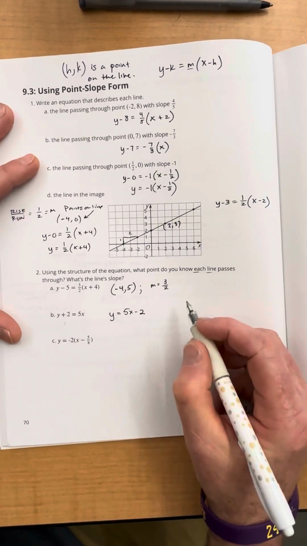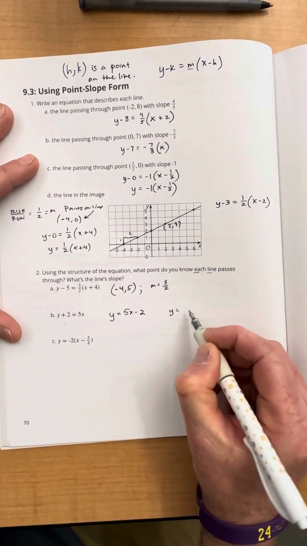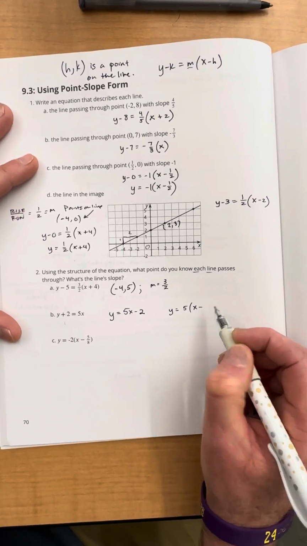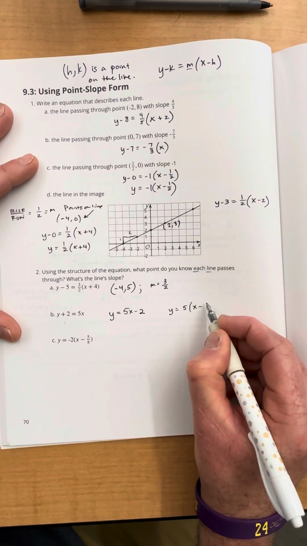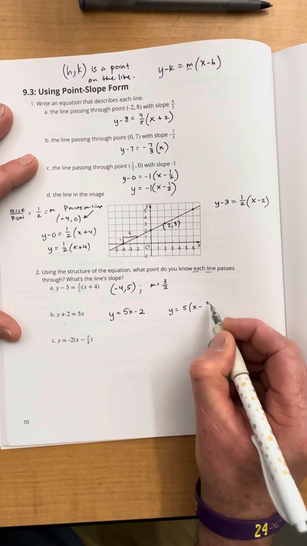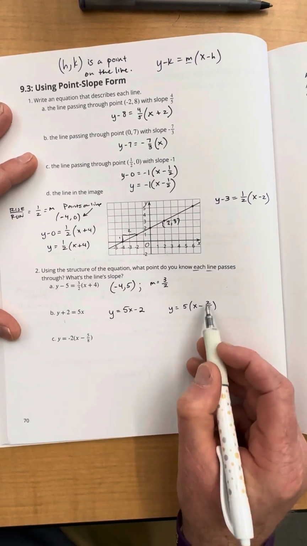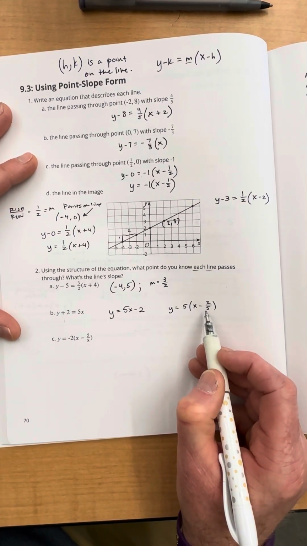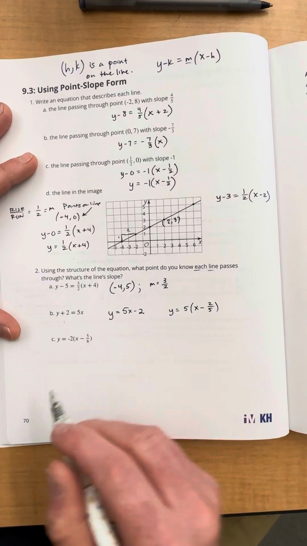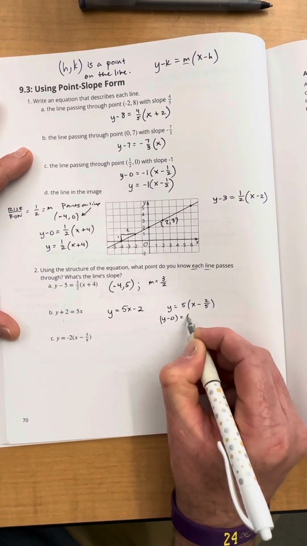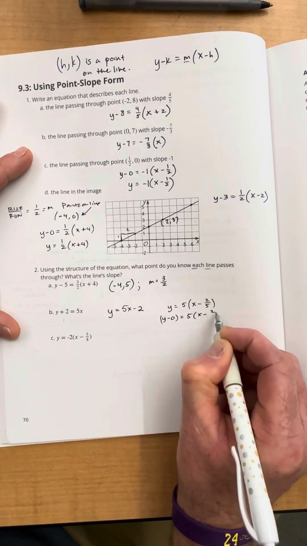So let's rewrite this. It says y equals 5 times x minus, is it 2/5? Yeah, 2/5. 5x minus 2, yep. Okay, so this would be the same as y minus 0 equals 5 times x minus 2/5.